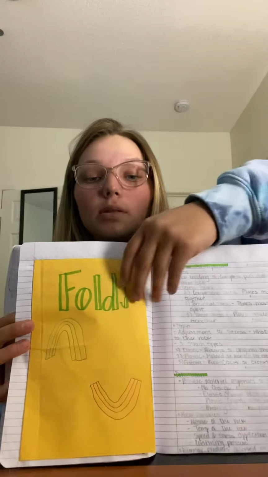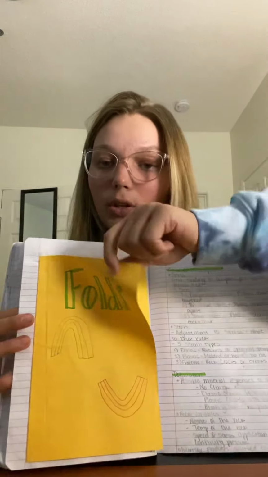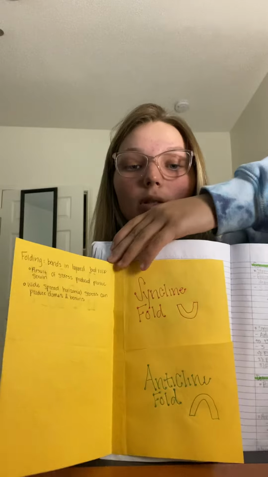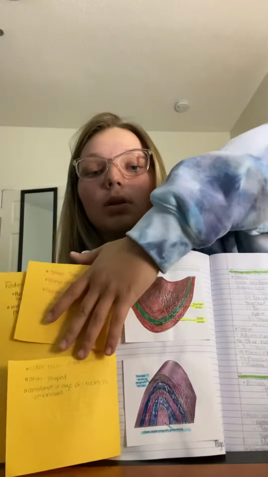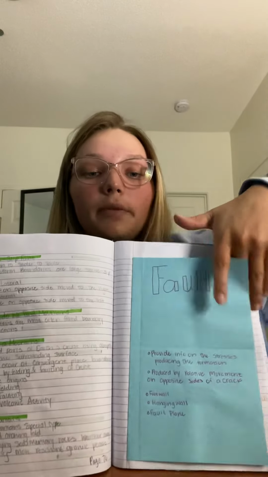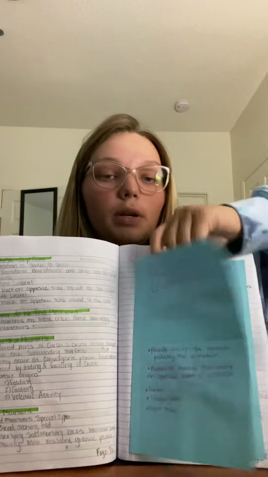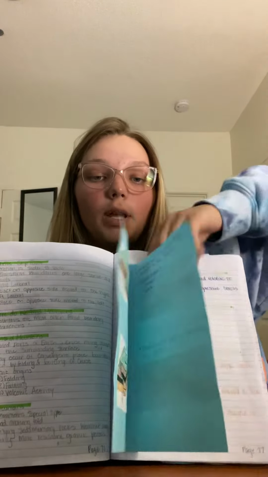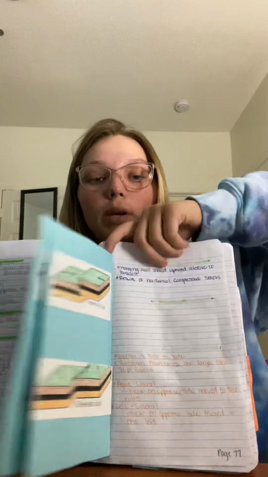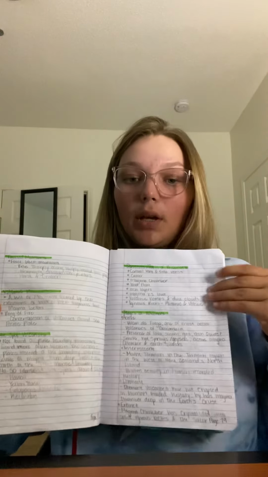This is the folds foldable, and you open it up, it's got some information and then the names. And whenever you open it up, it's got their pictures and some more information. And then you got more notes. Same thing. Then we have the faults foldable, and I've added some information at the bottom of it. And then you open it up, and there's your first 2 faults with information beside them. And then you have your next 2 faults with information beside them as well. Notes.